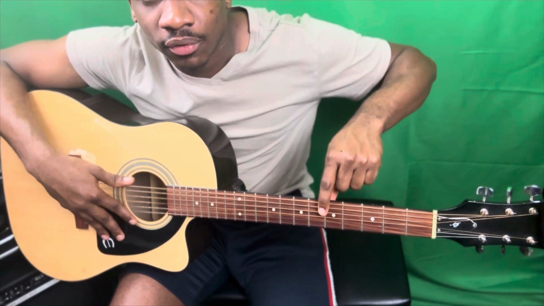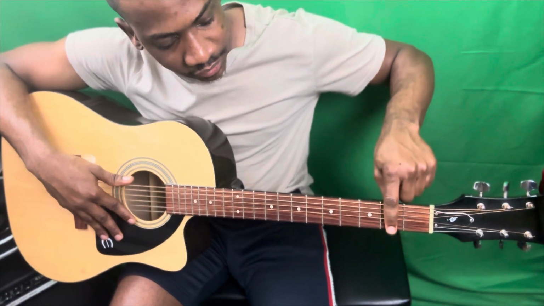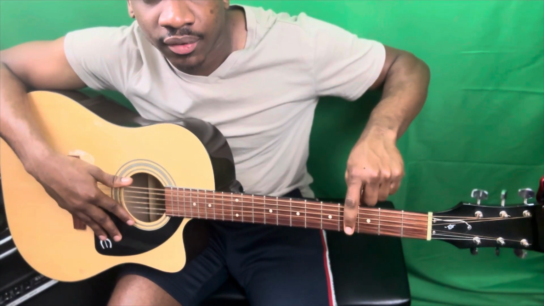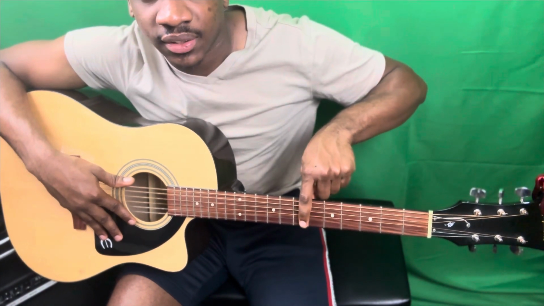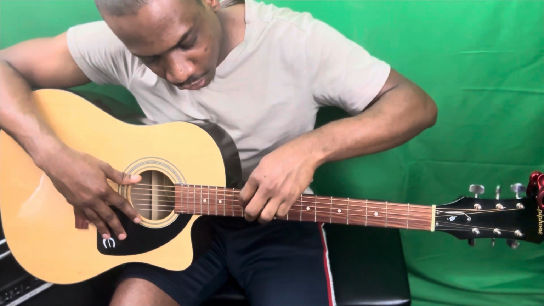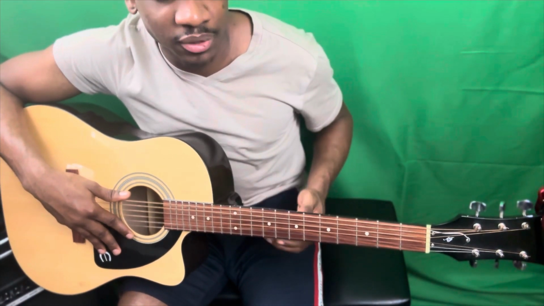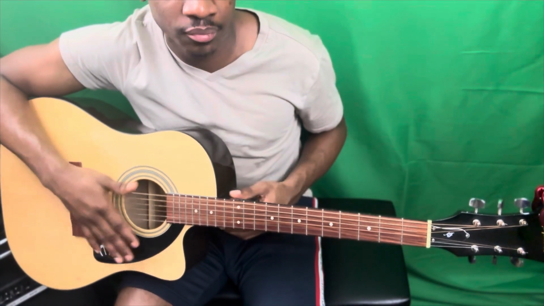These are what we call frets. So this is fret 1. This is fret 2. Fret 3, fret 4, fret 5, fret 6, fret 7, fret 8, fret 9, fret 10, fret 11, fret 12. So when you see the 2 dots, that's a simple trick of letting you know that's your 12th fret. It means it's the same thing as this.